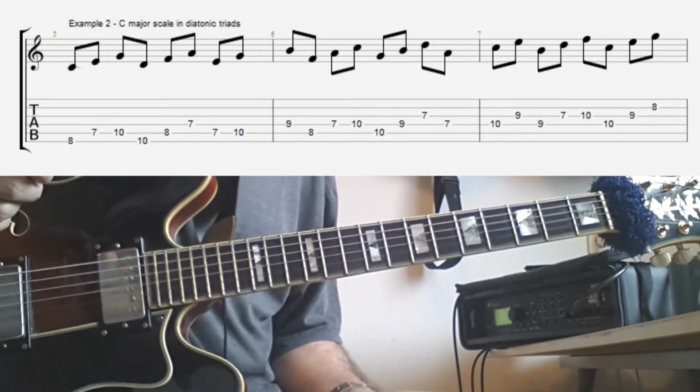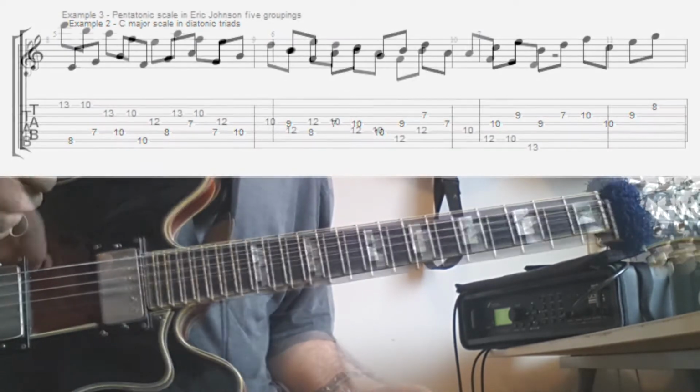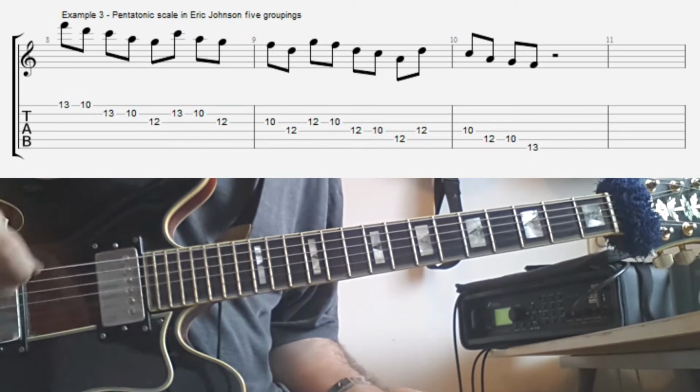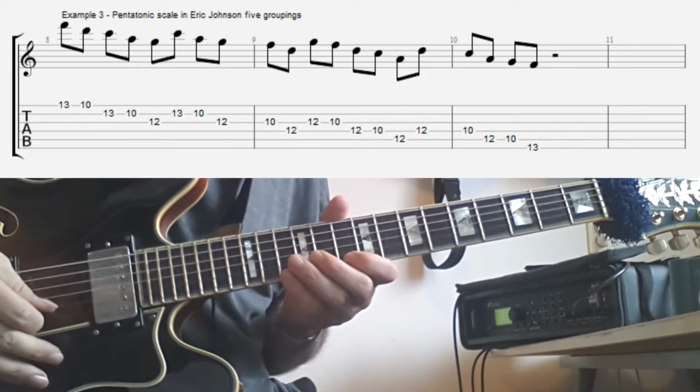If you need to come up with something that will move like a 3 note grouping, then a triad is a good example. This next one is a group of 5 notes. It's a pentatonic pattern that you might know from Eric Johnson. It sounds like this.